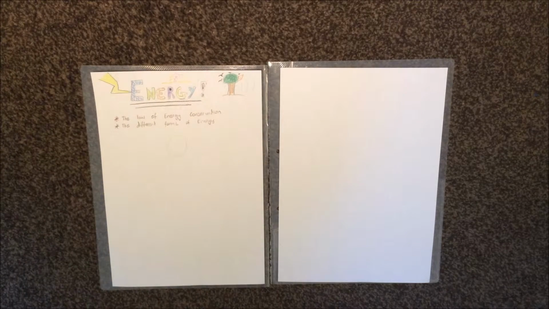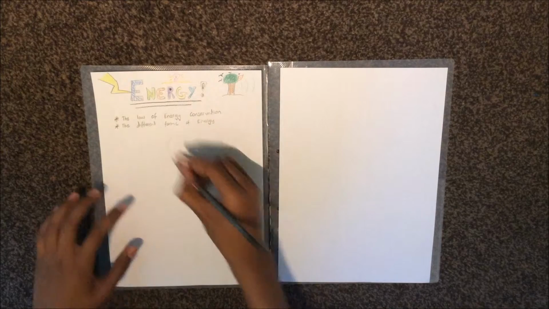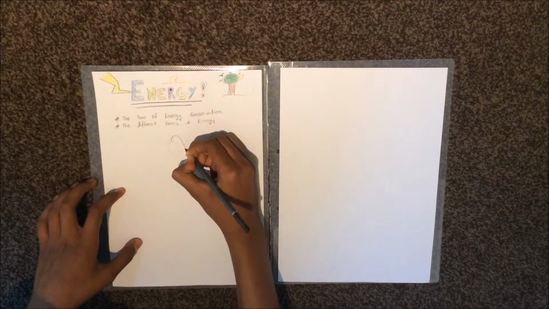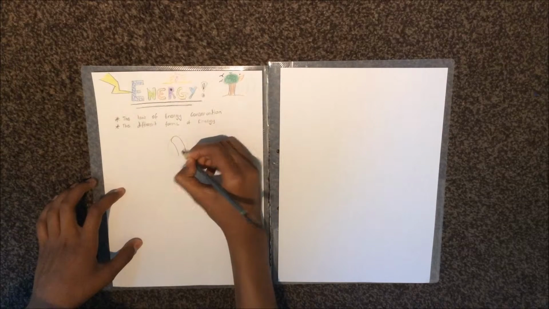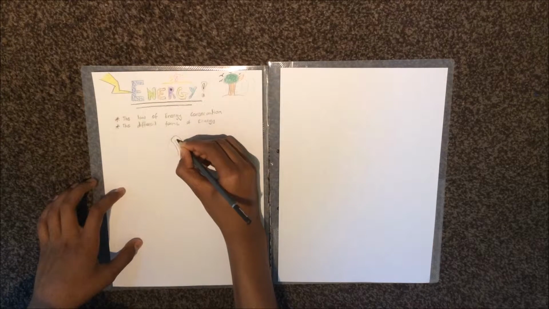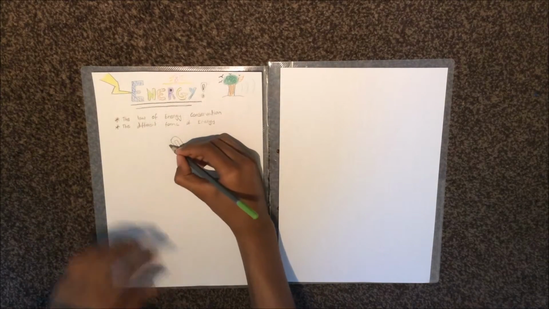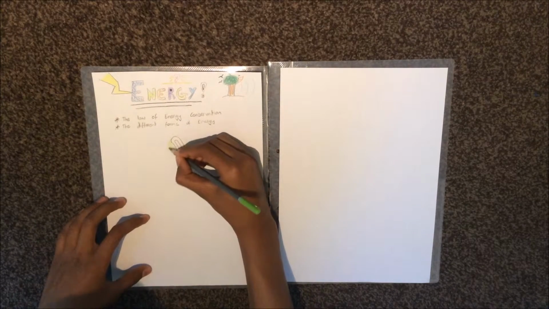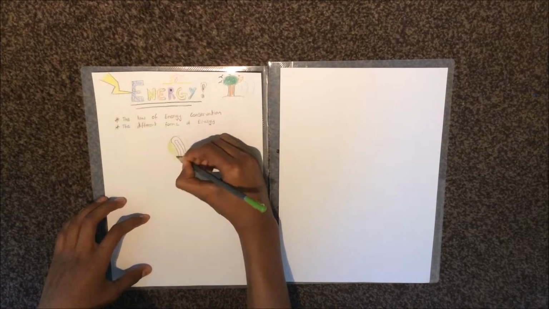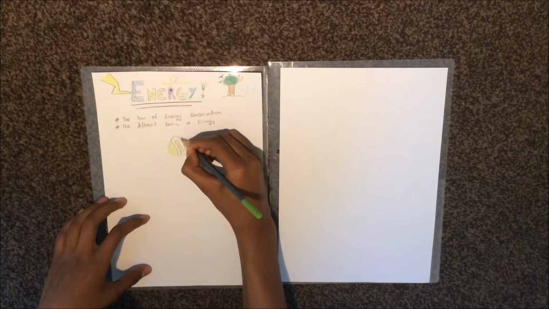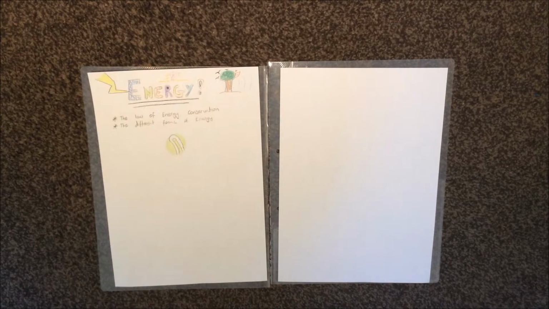Like if we draw a tennis ball here, I am really bad at drawing tennis balls, but that's good enough. If we draw a tennis ball, this tennis ball will have a number of different properties, such as size, temperature, mass, shape, color.